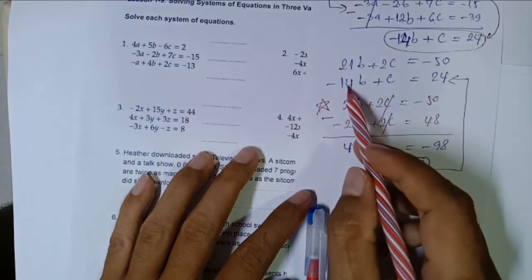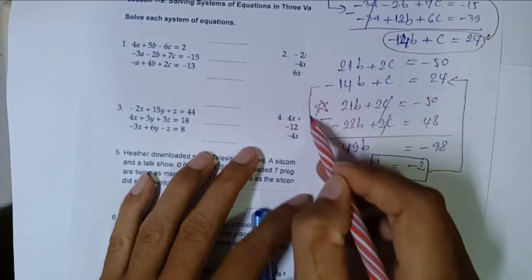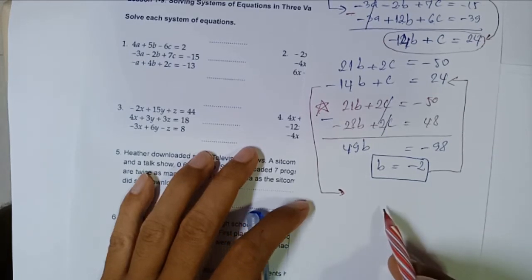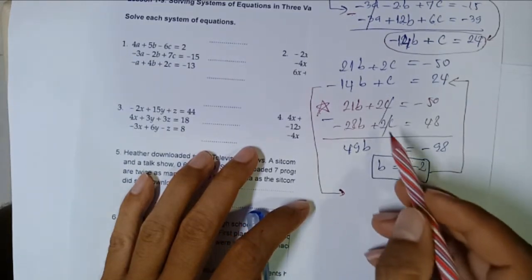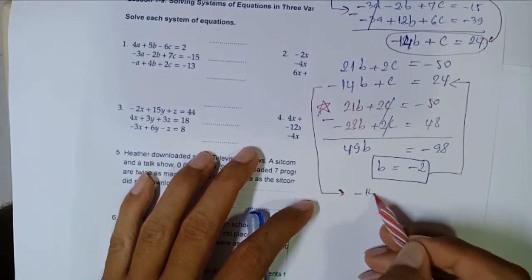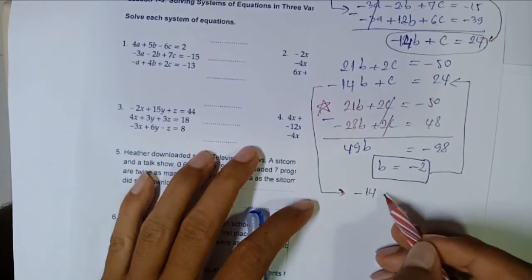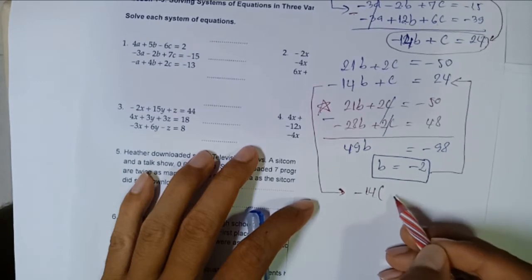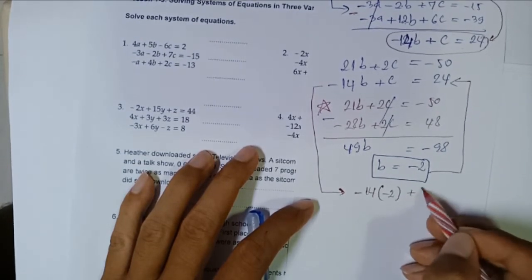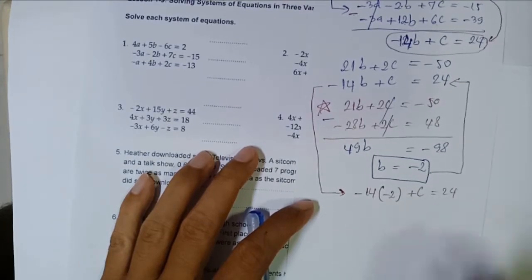So to work this way through, you will have negative 14 times B, but your B here is minus 2, plus C equal to 24.